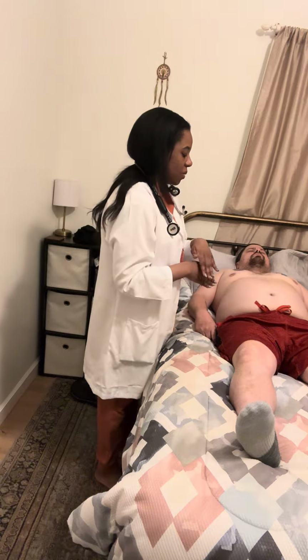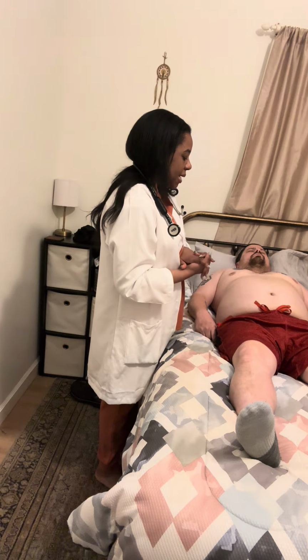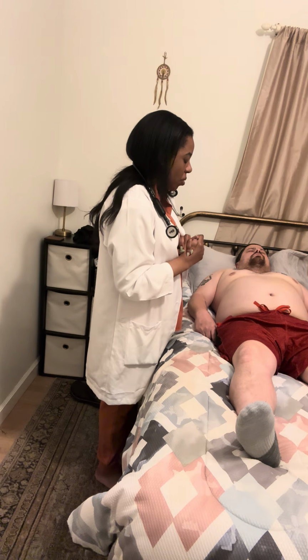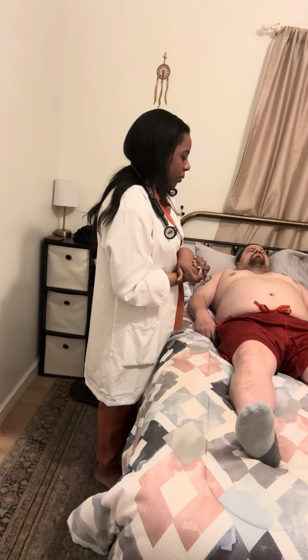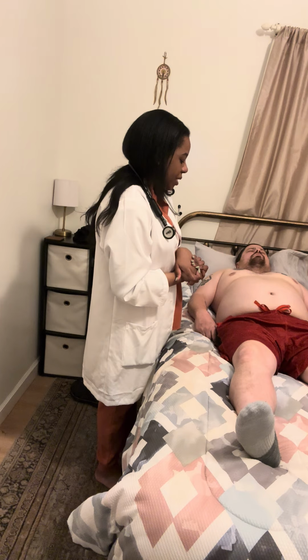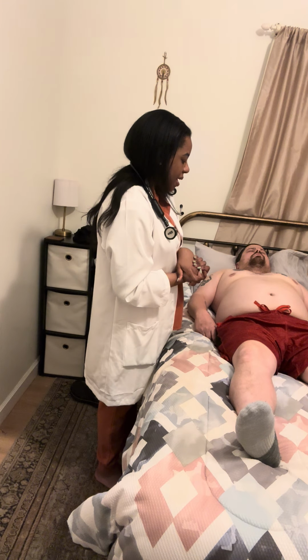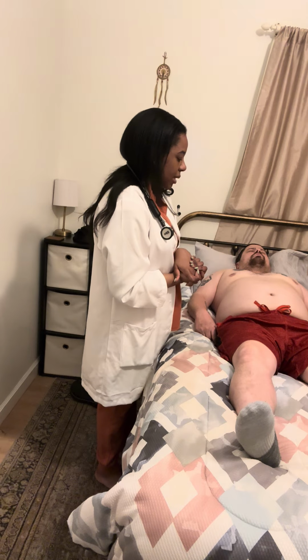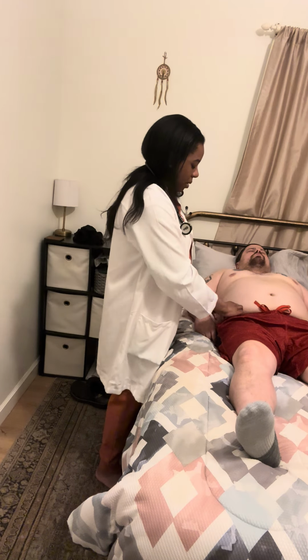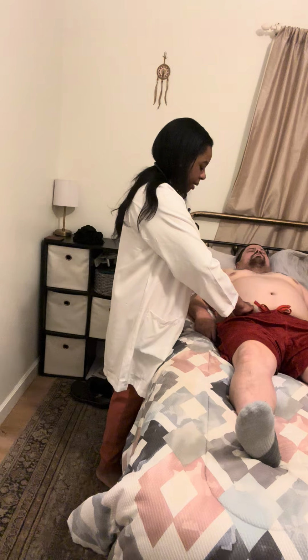Now I would palpate the patient's femoral arteries. To locate the femoral arteries, I would locate the patient's ASIS and go in between the ASIS and the inguinal ligament. So I'm just gonna pull your shorts just a little bit.